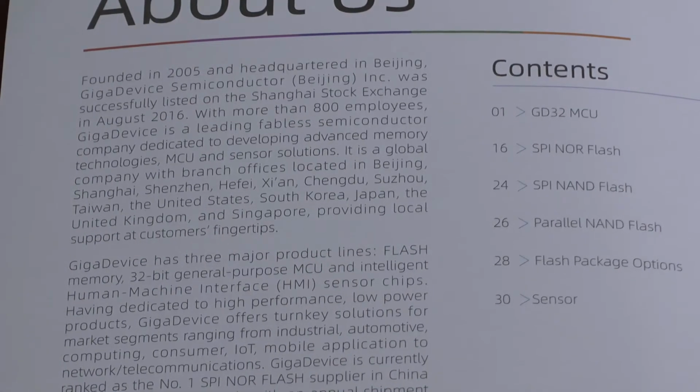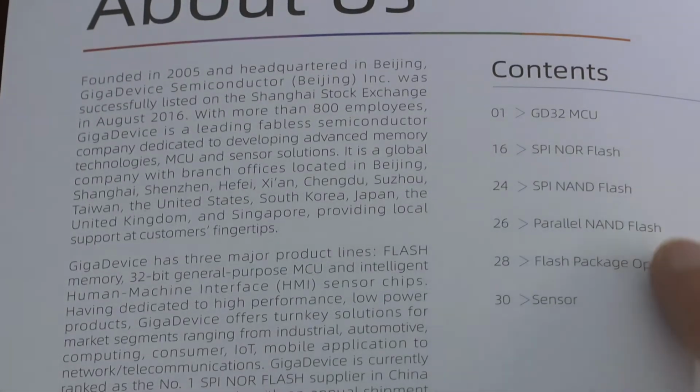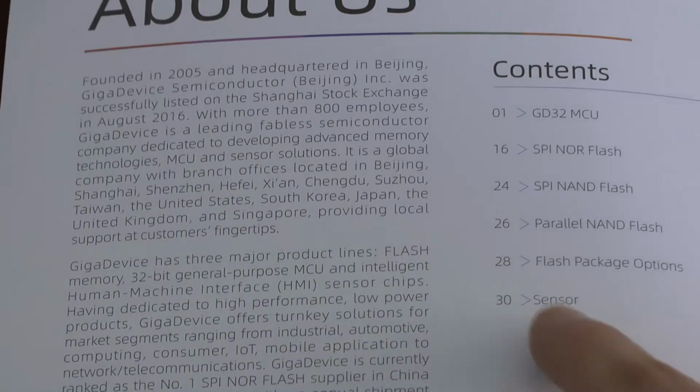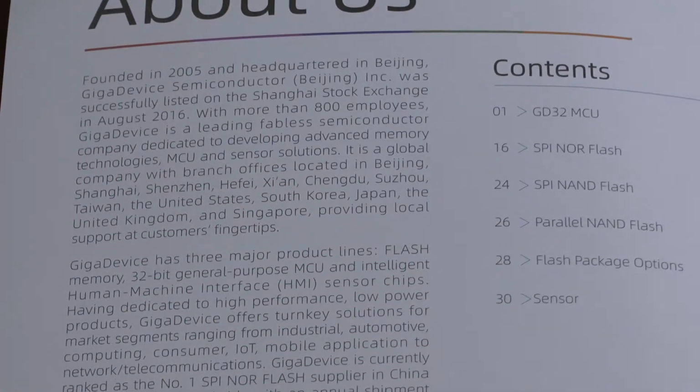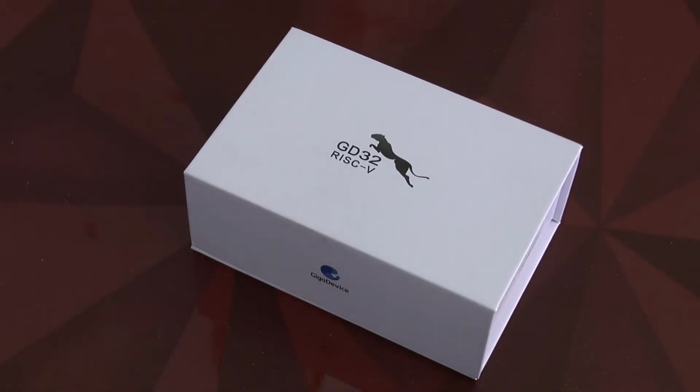As you see, they don't only make microcontrollers, but they actually come from the flash memory space, and now they also do sensors and microcontrollers. And just in case anybody of you wonders, yes, the company is real, and they even have European offices, for example in London. So this is definitely a company where you don't need to be concerned about them disappearing into the night one day.